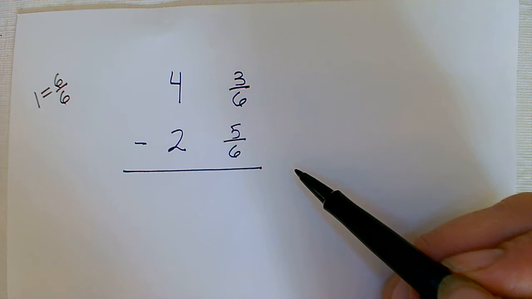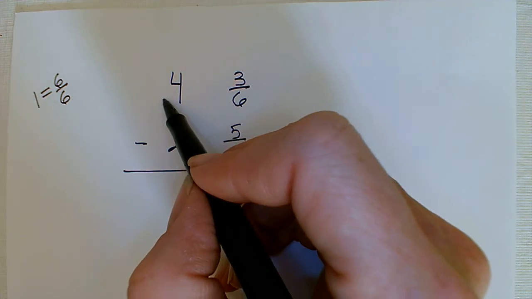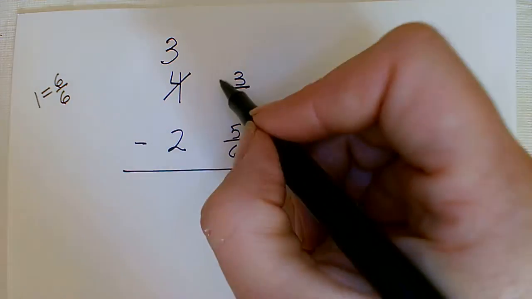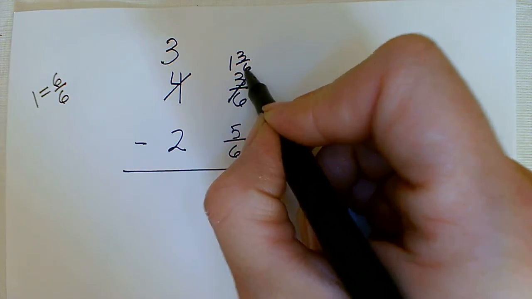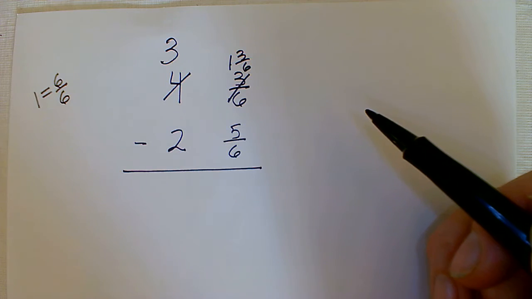Okay, so I cannot subtract 5/6 from 3/6. It's not going to work. I don't have enough pieces. So we're going to do the same thing that we did in the other problem. We're going to take that 4, make it a 3, and it's going to send 1 over. And I could write it like this. I could say that now I have 1 and 3/6. But that's not going to help me either. I need to turn that 1 into 6.